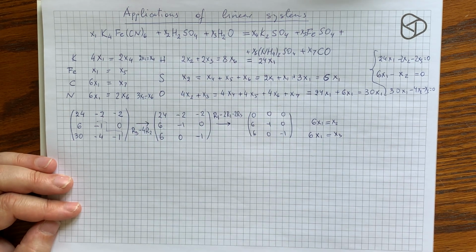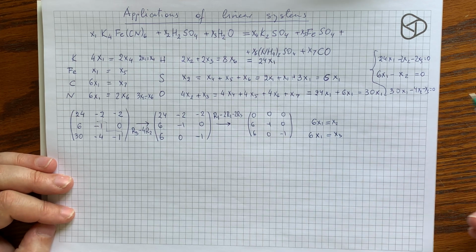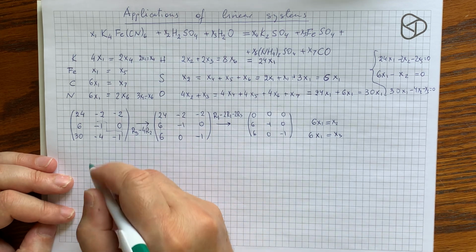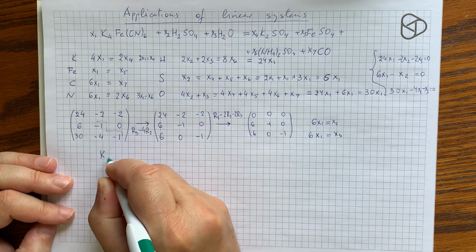So we have answers for all the compounds in the equation. If we set x1 to be, say, the smallest reasonable quantity like 1, we will have this balance.